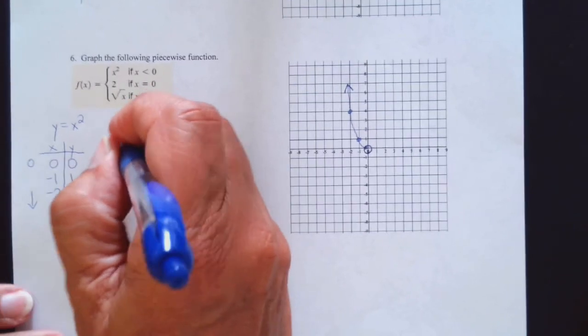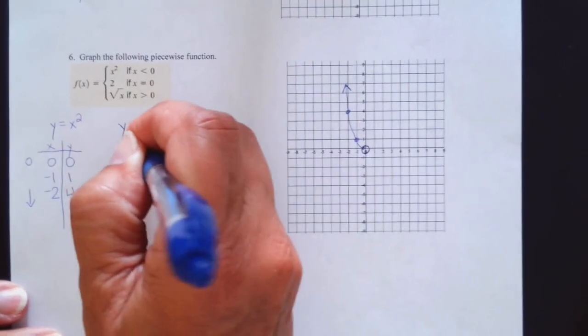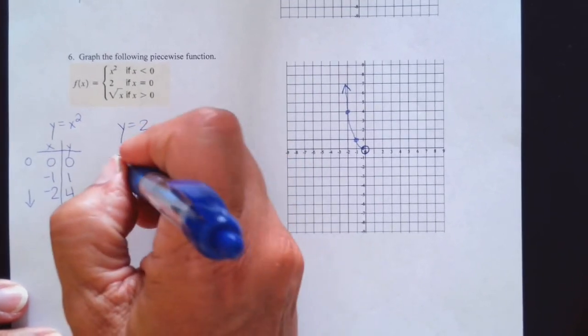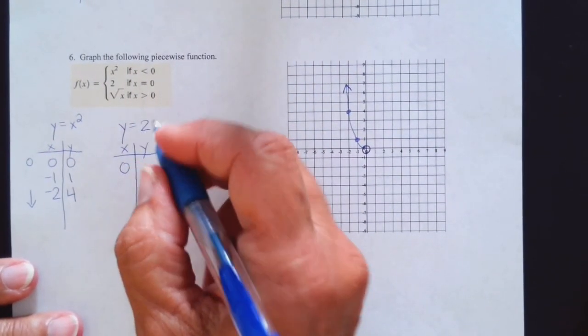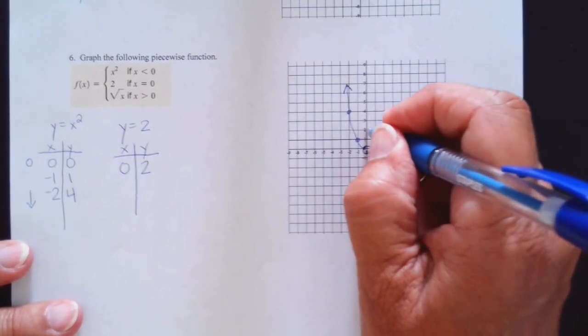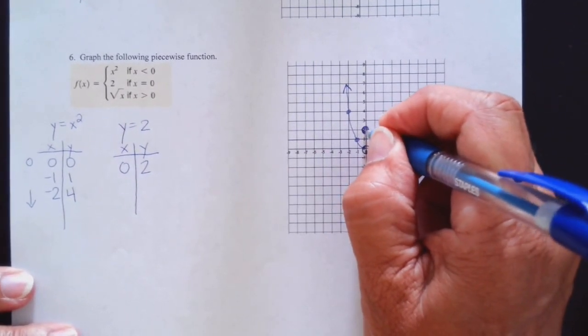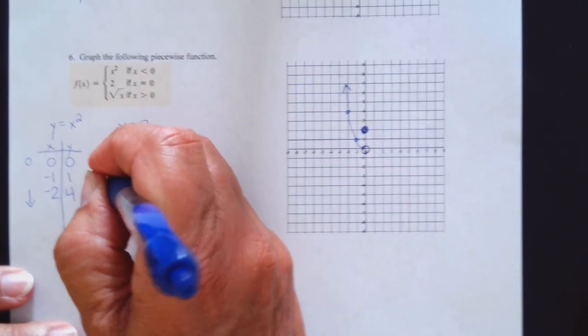Now look at the second one, y equals 2. And we're only going to use y equals 2 when x is 0. Okay? It's equal to 0. Well, if x is 0, it doesn't matter. Y is going to be 2. That's what that says. So we're going to plot the point 0, 2. And that one we're using because it's equal to it, right?